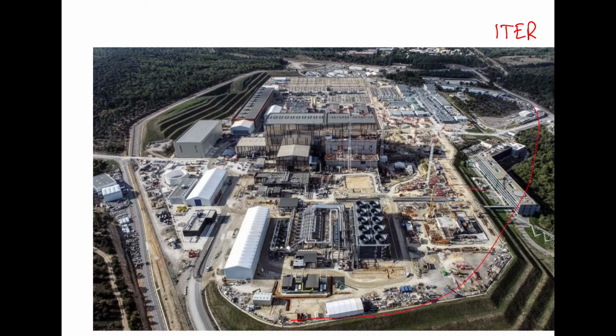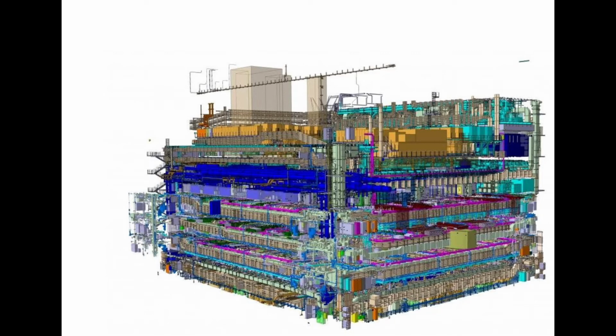This whole area houses all the machinery and things you'll need, and then there's one very big 7-story building in the center where the actual fusion reaction occurs. This is a diagram of the outside of that 7-story building, so you can see each level has different components running through it. It is a highly complicated machine. Some people think that this is the most complicated machine ever built.